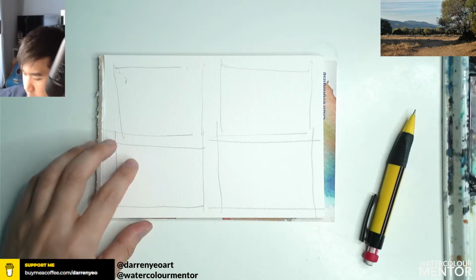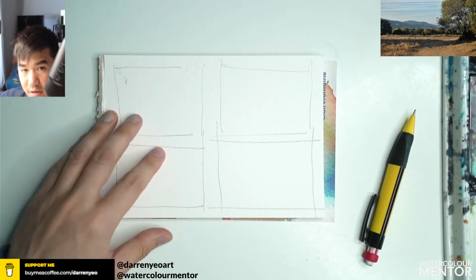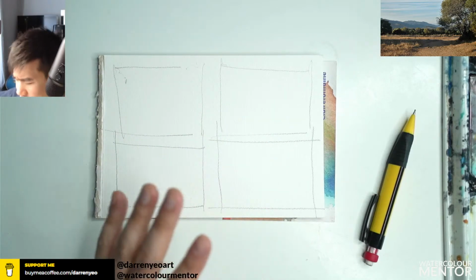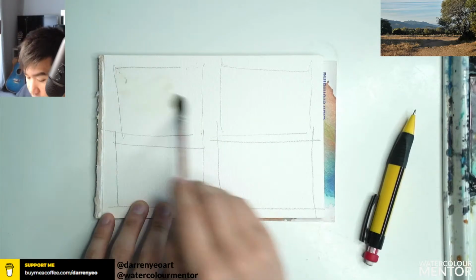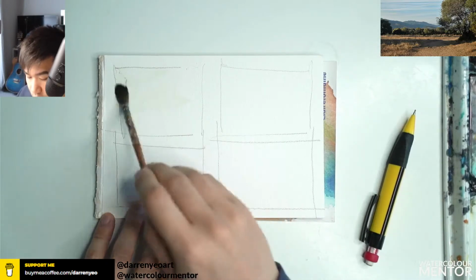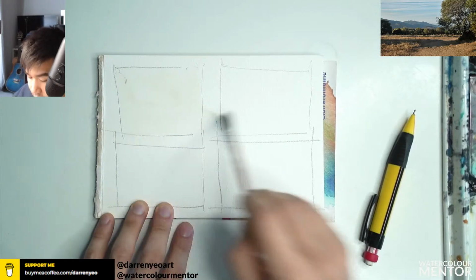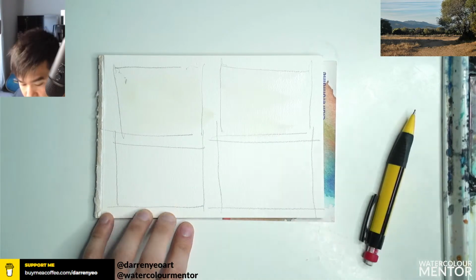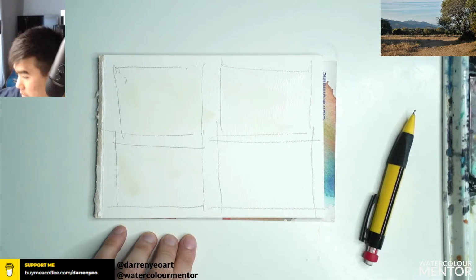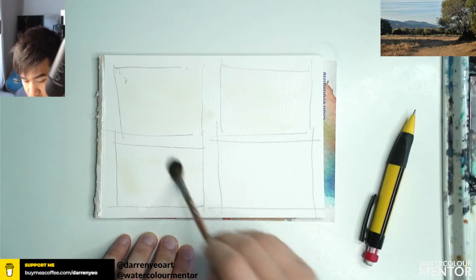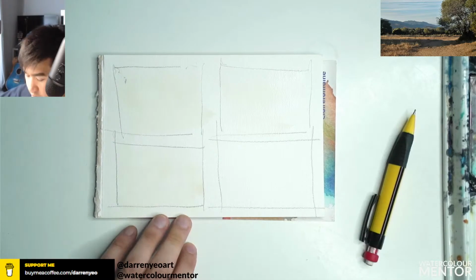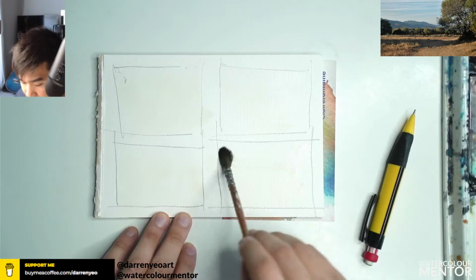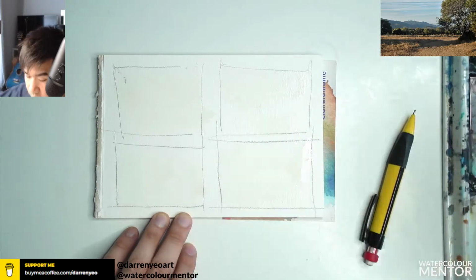Okay, so let's go ahead and start with this exercise. I've got the 4 squares here, and this is really just to get used to the idea of painting wet into wet. So I'm putting a bit of water into these 4 sections here. For some reason my water's a little bit murky, but it doesn't matter. There we go. Just wetting the paper like this.